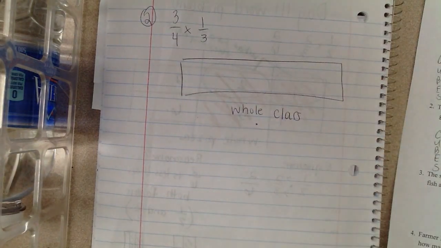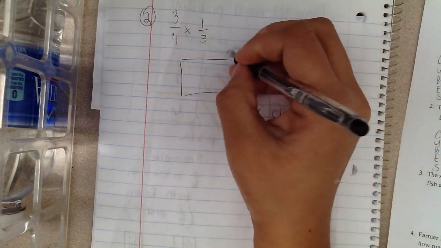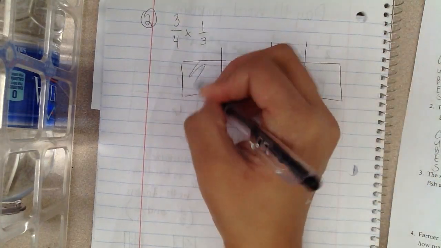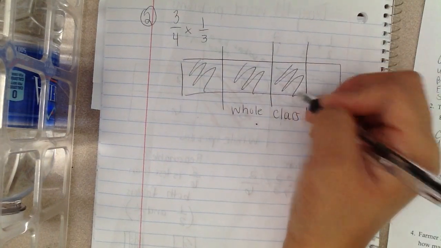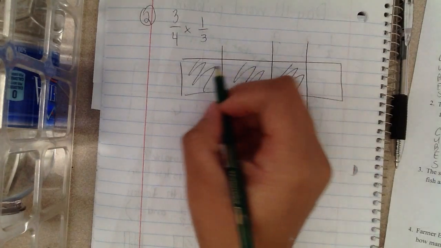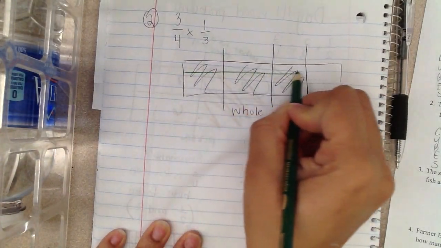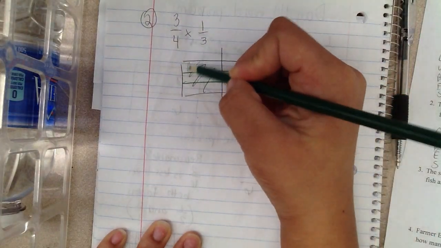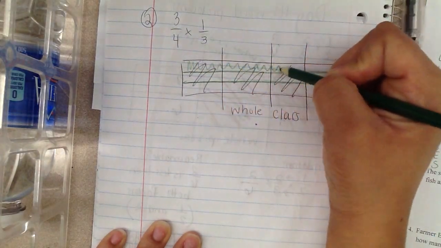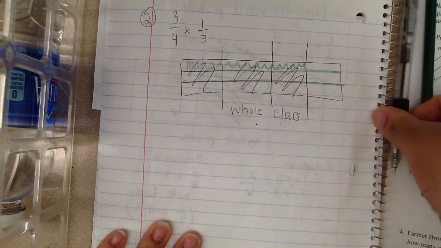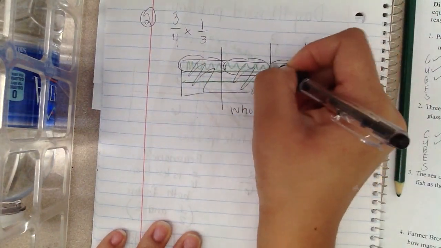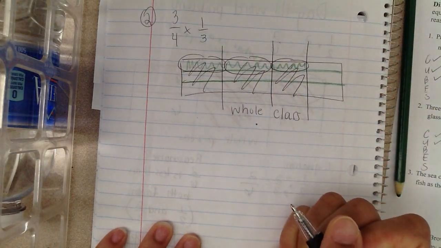And of that class, 3/4, so I'm going to split it into 4 sections because that's my denominator. 3/4 are girls. Of those 3/4 girls, 1/3 have glasses, so I'm going to split them into 1/3 going this way. And that means this 1/3 right here have glasses. So I know that these 3 sections right here represent my girls with glasses.